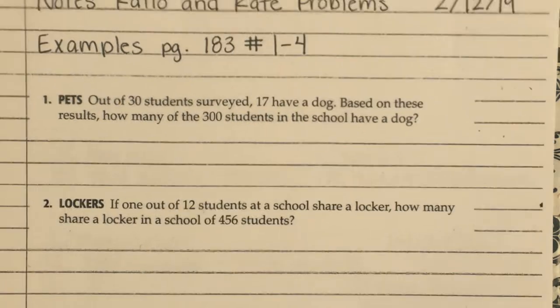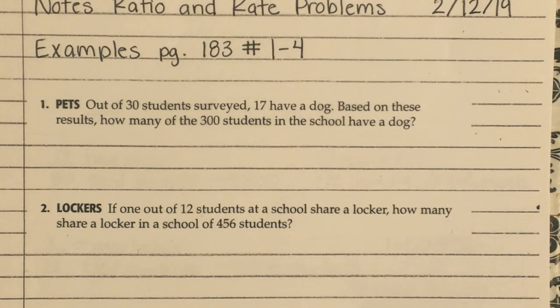Okay, so yesterday we did ratio tables, okay? Some of you, this was a little bit confusing, just having to find a number to jump back and forth. So I'm hoping what I'm about to show you will make that a little bit easier.